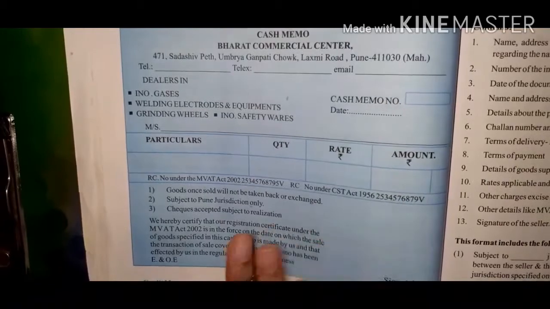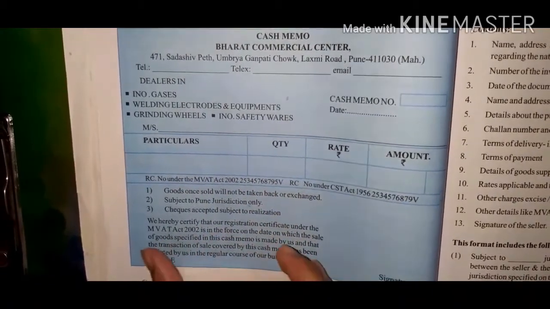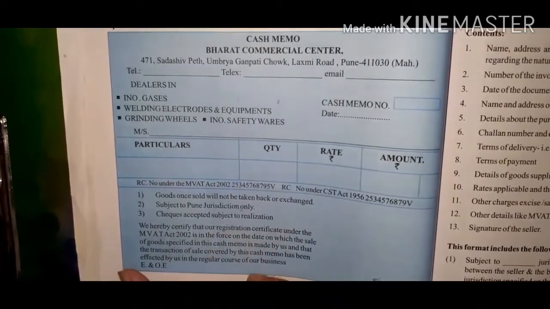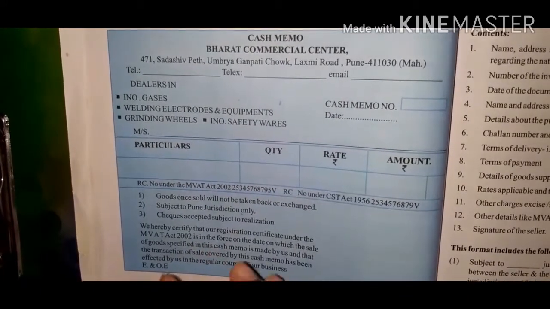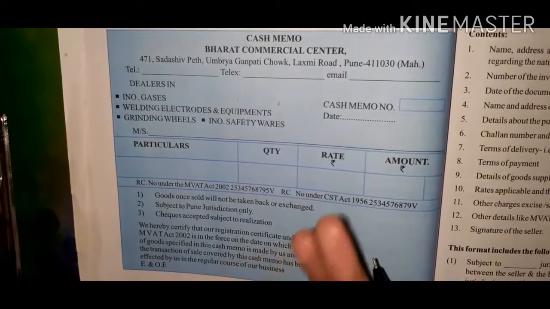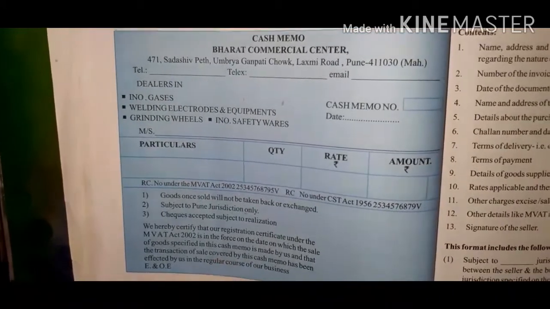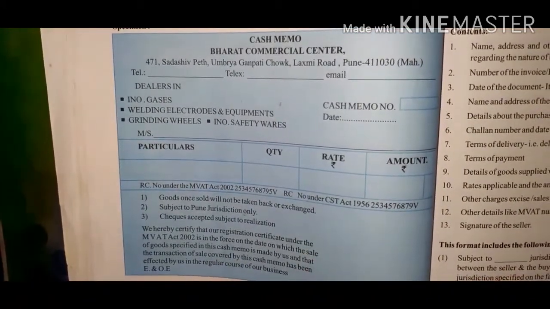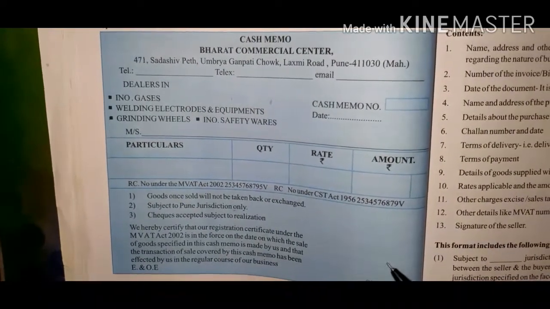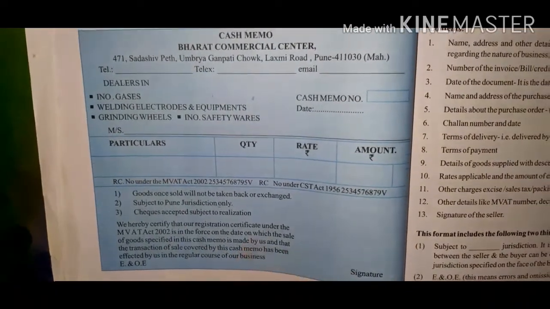Okay, now this is an authority the seller is giving to the buyer that he has made the sale of goods to the buyer. Here he is giving some proof, the registration certificate of his company, any industry, whatever it may be. So he is giving a sort of proof that it is a legal company or industry for selling goods, and the signature of the seller. This is how the cash memo looks, and this is how it works.